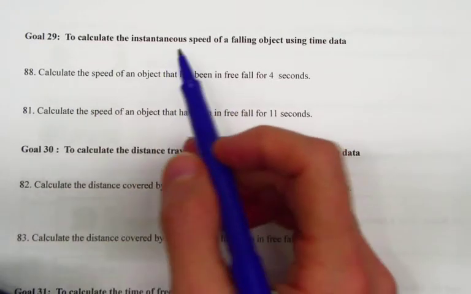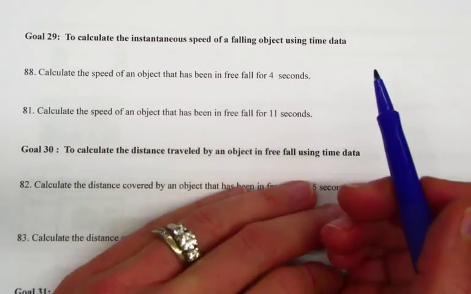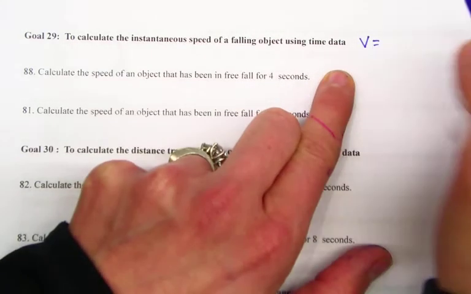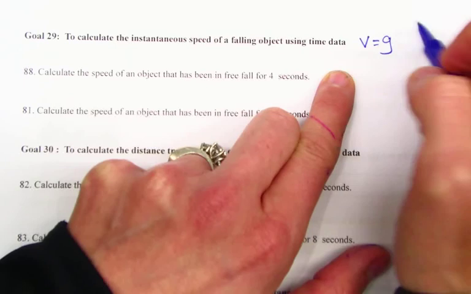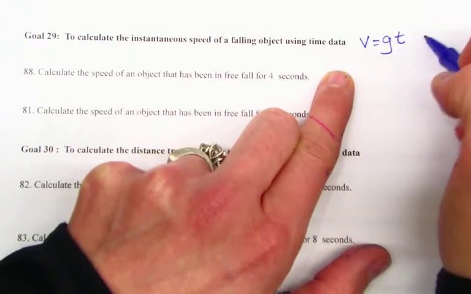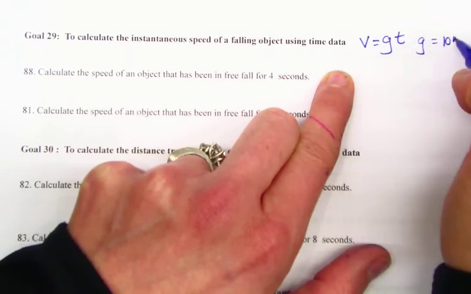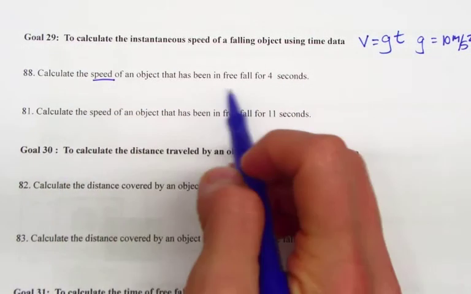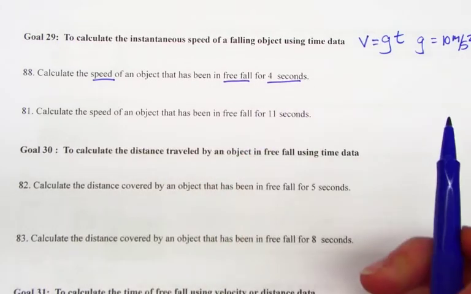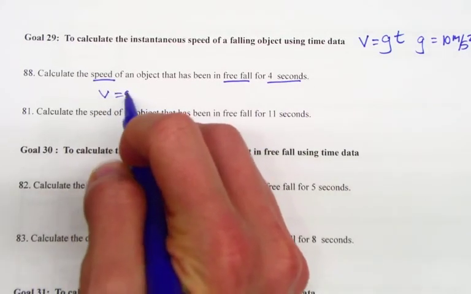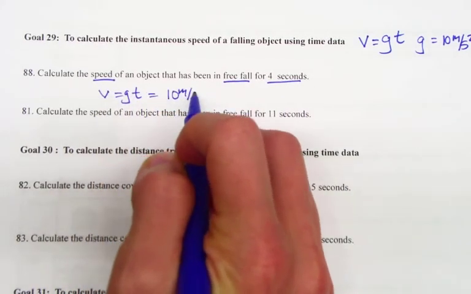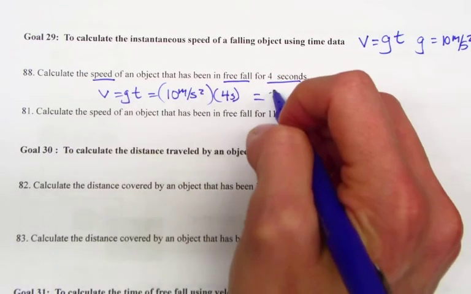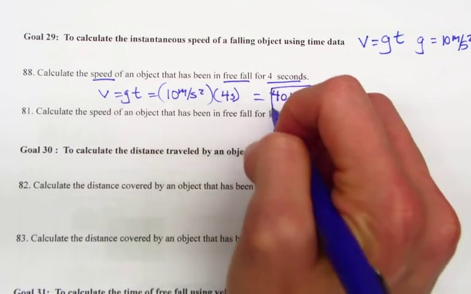To calculate the instantaneous speed of a falling object using time data, you need to know two things. You need to know that velocity is the acceleration due to gravity times time, and you need to remember that g is 10 meters per second squared. So if we want to calculate the speed of an object that's been in free fall for 4 seconds, then we say v equals gt, which is 10 meters per second squared times 4 seconds, which is going to give you 40 meters per second.